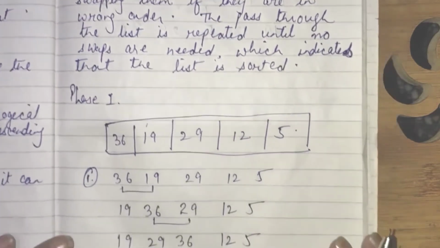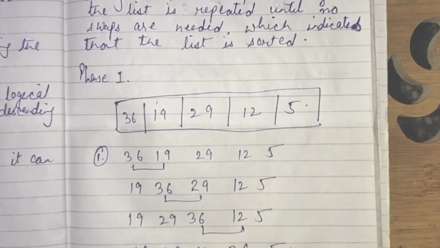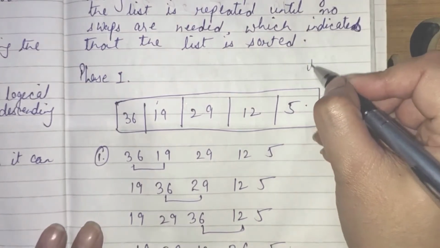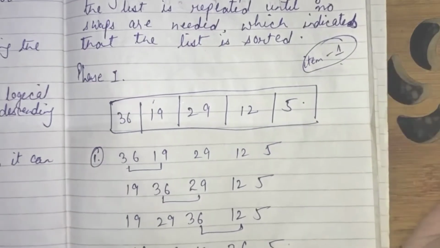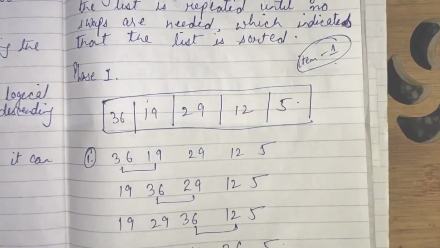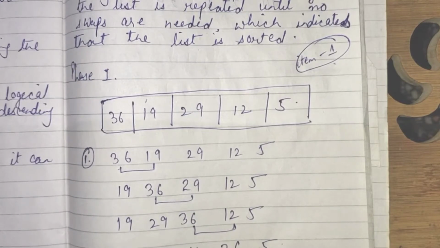But here you need to understand that if we have 5 elements in an array, then we have to run this algorithm at least 4 times. It always runs n minus 1 times for a list of n items. So let's run the algorithm phase-wise, or round-wise.